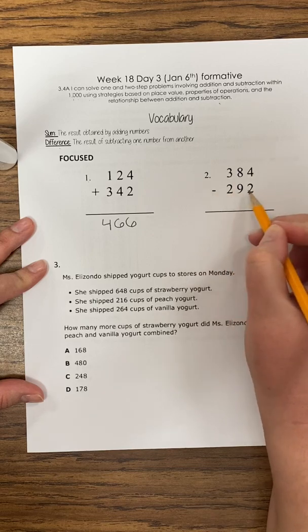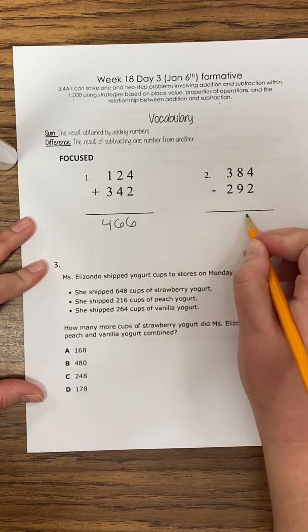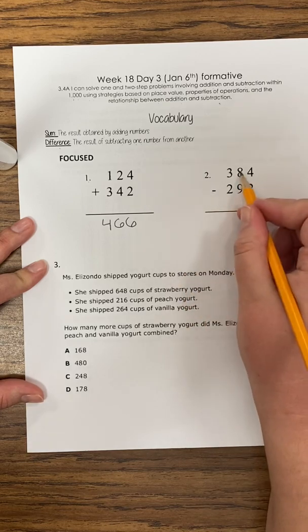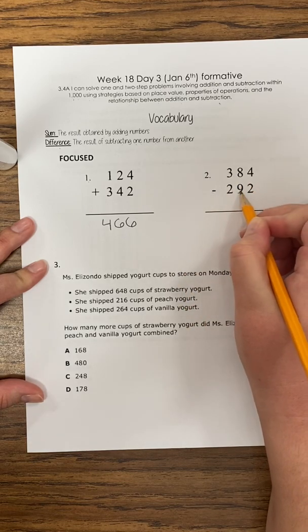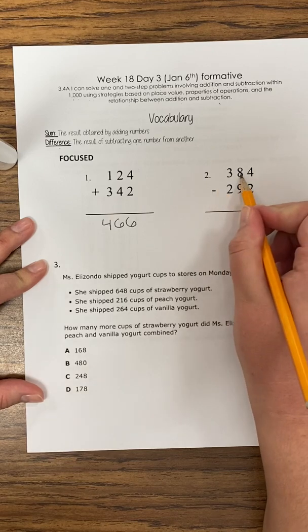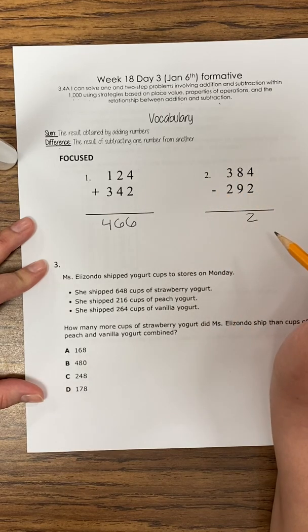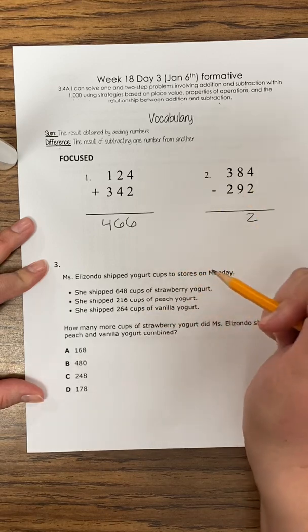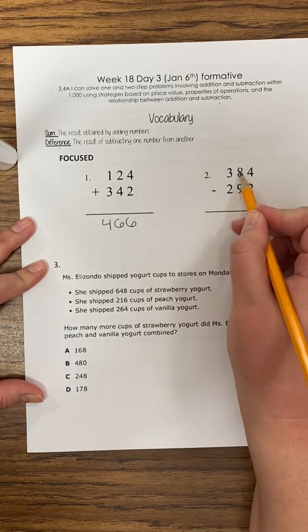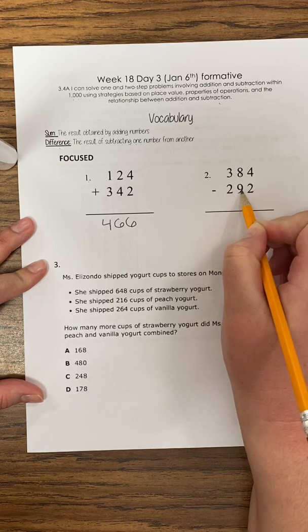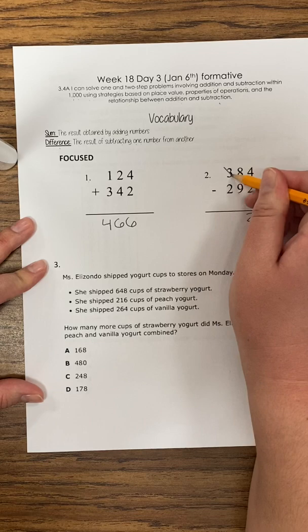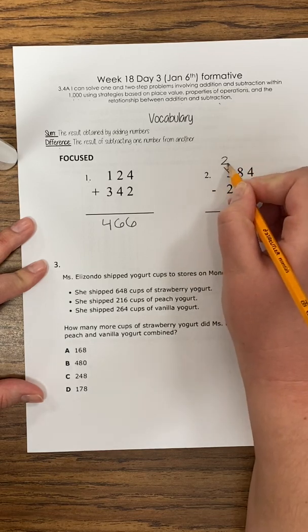So 4 take away 2 is 2. And can we take 9 away from 8? No, boys and girls. So we're going to need to review how to borrow from the next number over so that we can make this 8 larger than 9. So we're going to have to borrow from the 3. So I'm going to cross out 3, and it's going to be a 2.